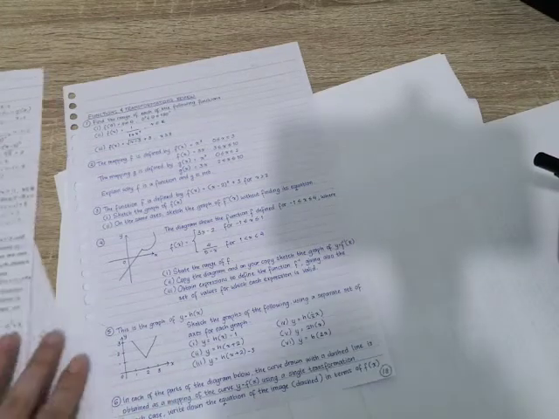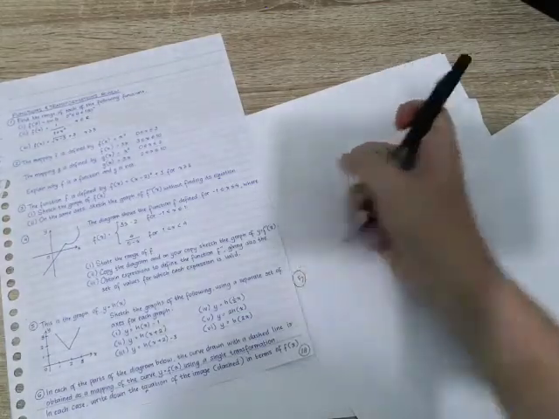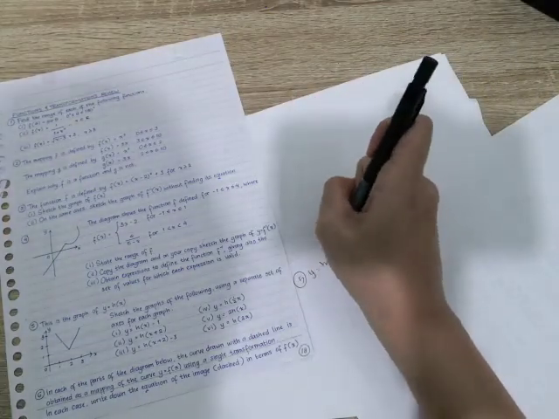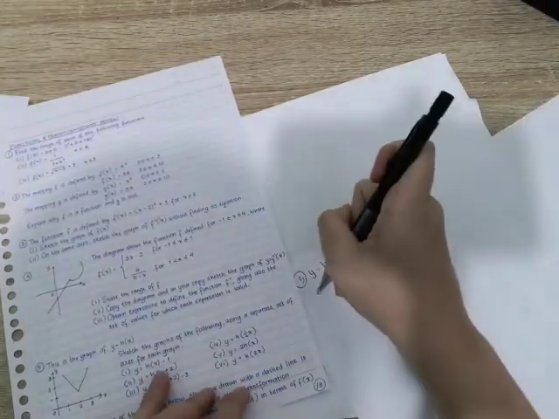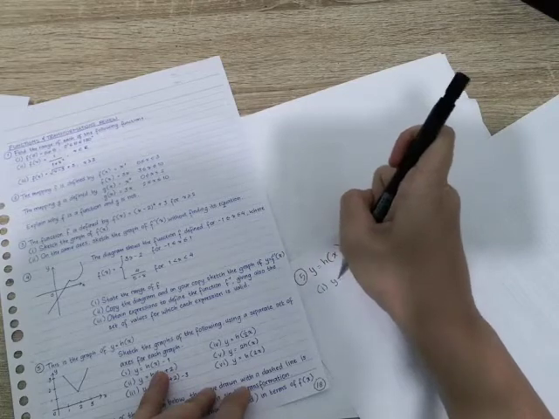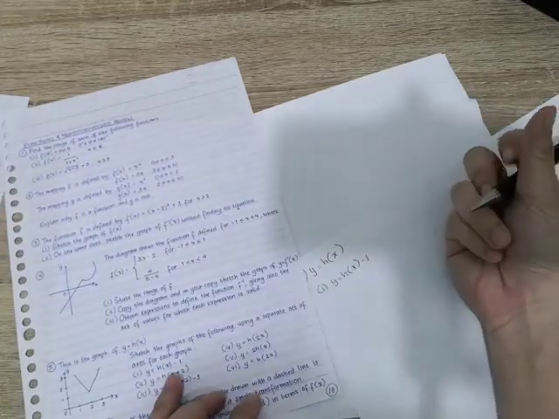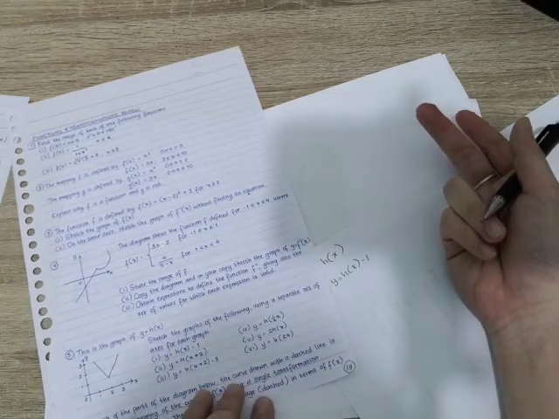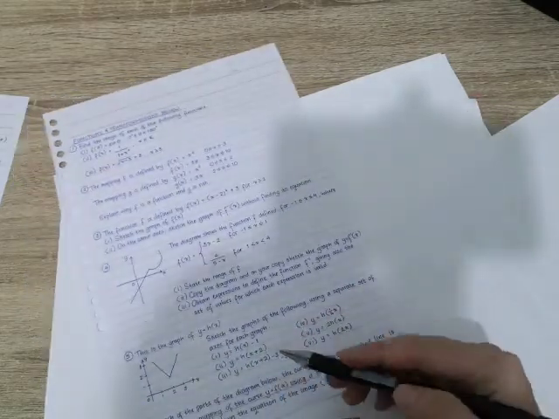Right, number 5. This is the graph of y equals the function h. Sketch the graph. Okay, do you still remember the slide where we have the translation, stretch, and reflection? So this is the part. It's about the transformation of a function.